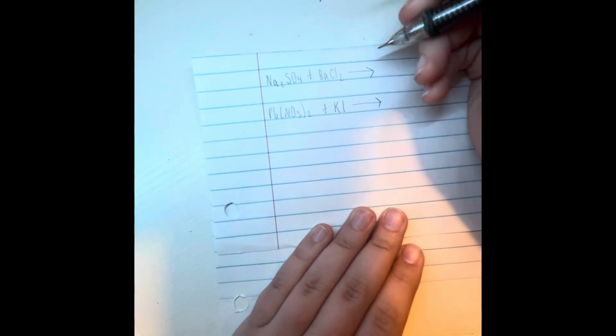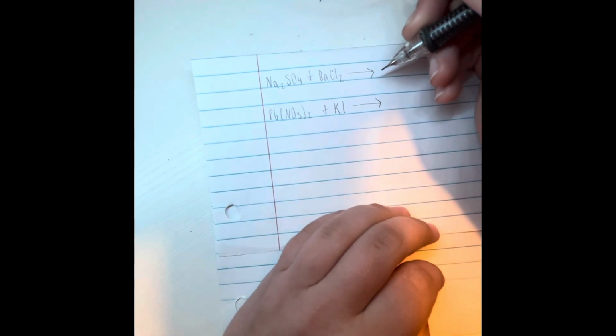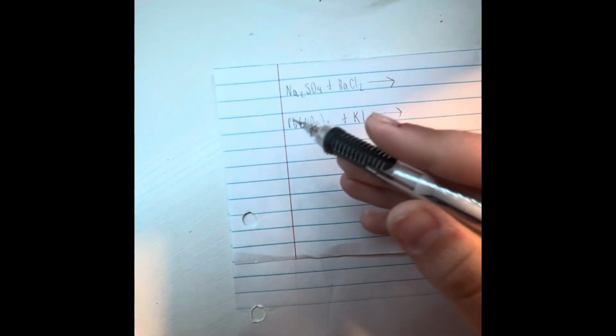Next, let's look into some double displacement. So first we have sodium sulfate plus barium chloride. Okay, so remember, with our double displacement, we do our outside and our inside together.